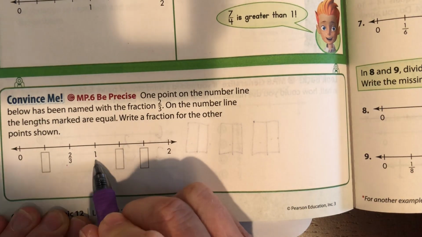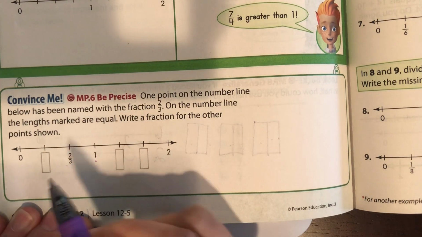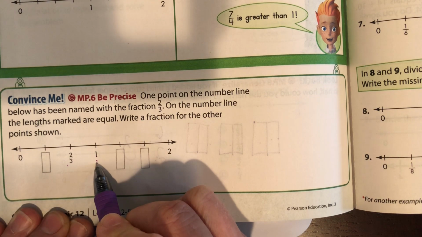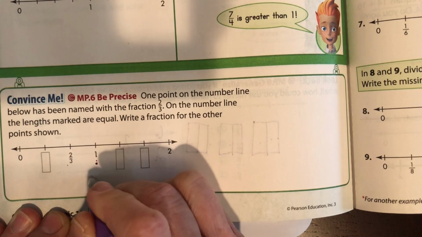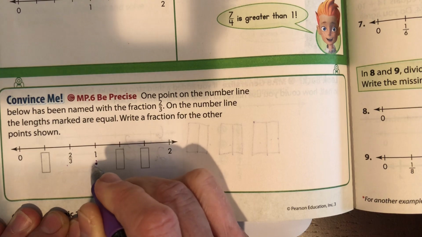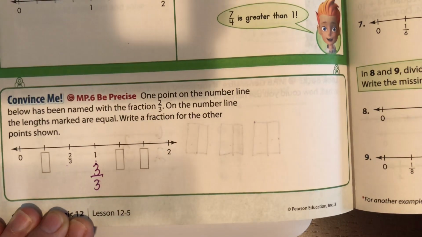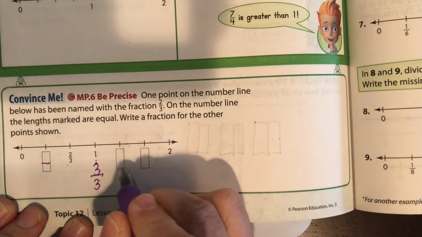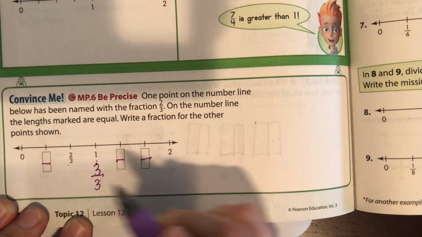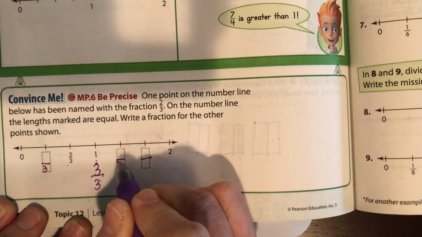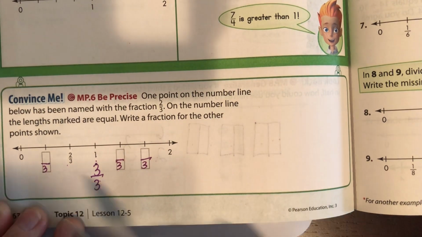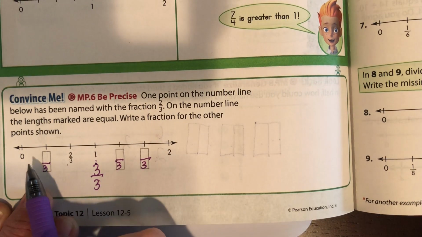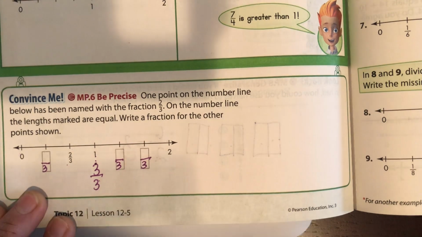Okay, first of all, you have to go in and label this number 1. So if this is broken up into thirds, how many thirds is 1 whole? Your denominator is 3. How many thirds do you need to make 1 whole? 3/3. Okay? So every one of these is going to have a denominator of 3. So if this is 2/3, how many thirds is this? I want you to pause it, fill this in, and then come back.